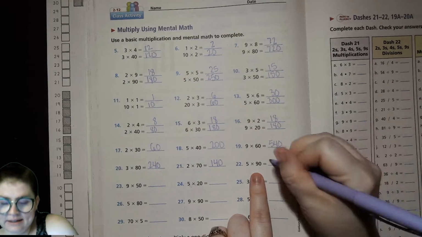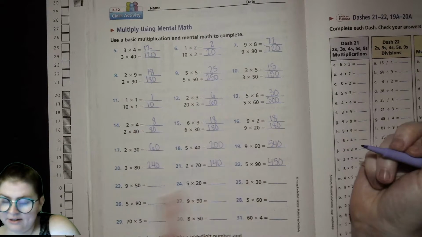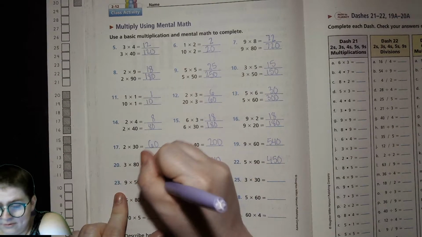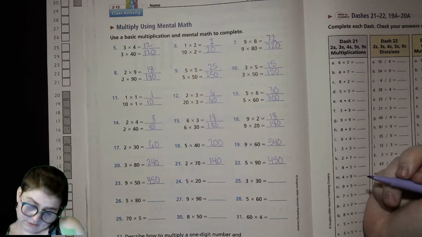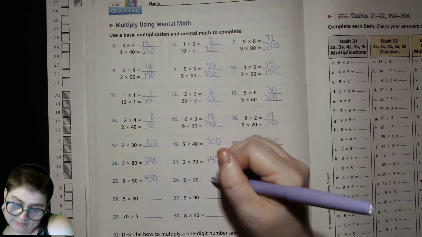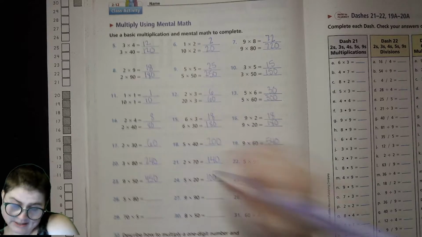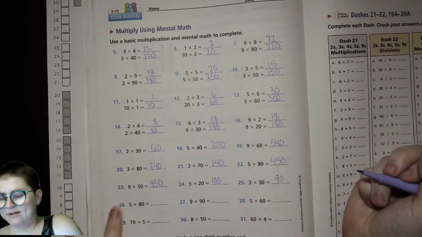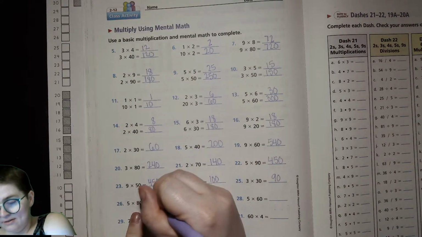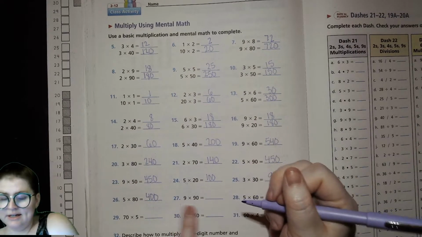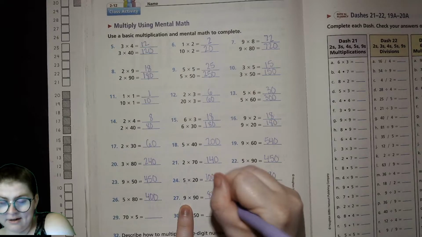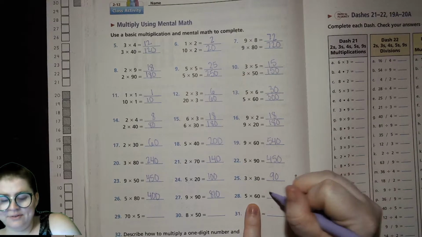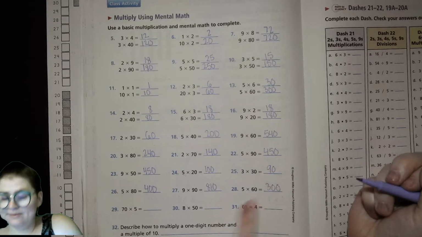5 times 90, 45 tens, right? 9 times 50, same thing. 450. 5 times 20. 5 times 2 is 10, so 10 tens. 3 times 30. 3 times 3 is 9, so 9 tens. 5 times 80. 40 tens, 400. 90. 81 tens, 810. 5 times 60, so 30 tens, 300.